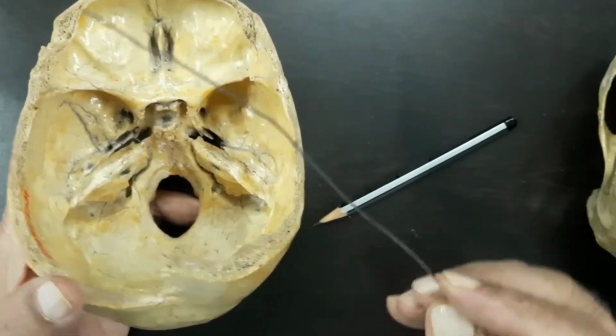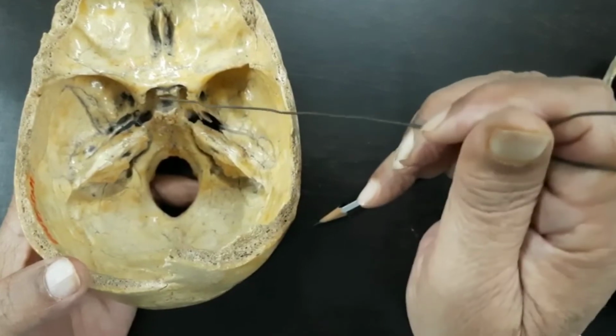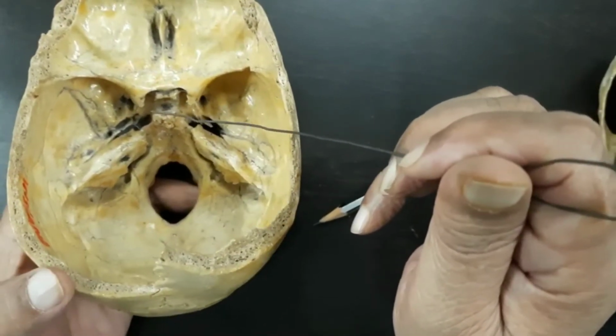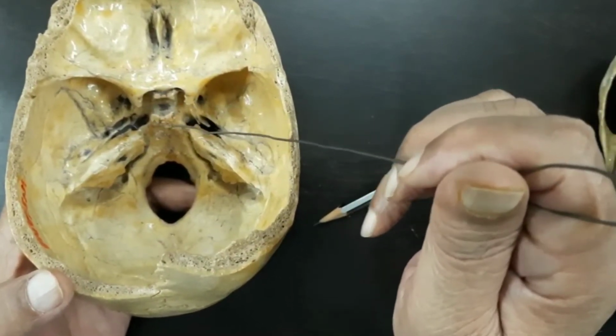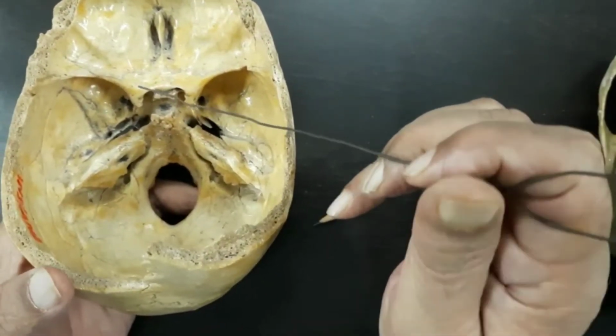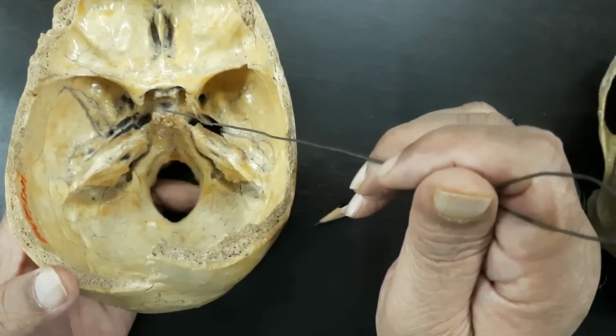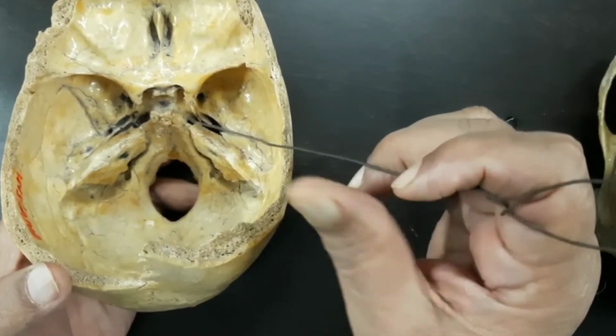Then the remaining part posterior to the sulcus chiasmaticus is called sella turcica. Sella turcica, which is here in the midline, is divided into three different parts.